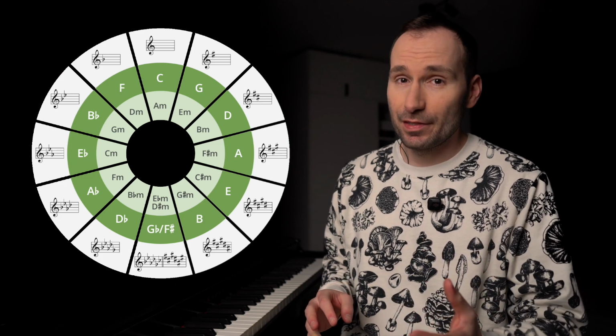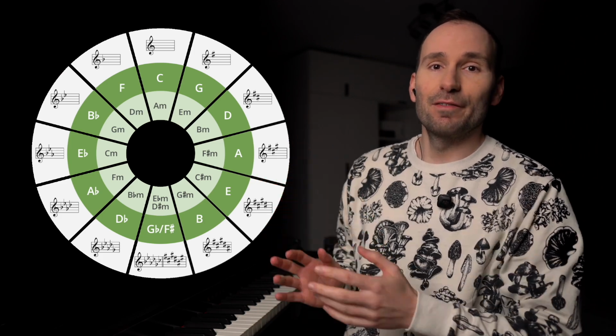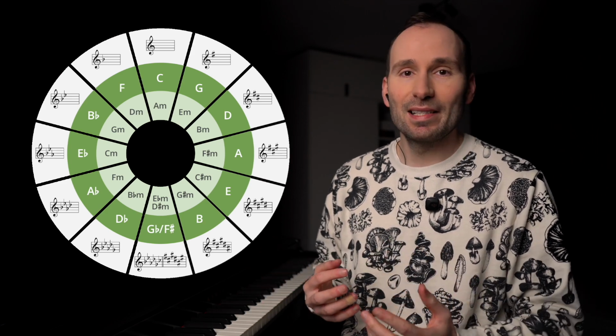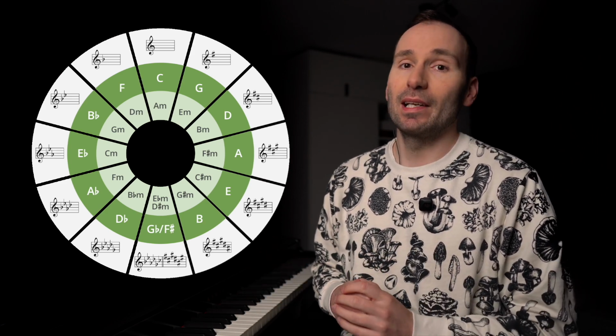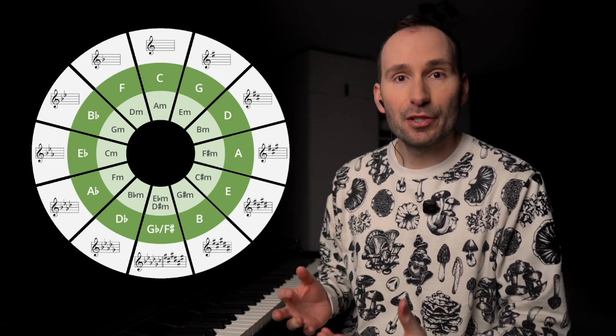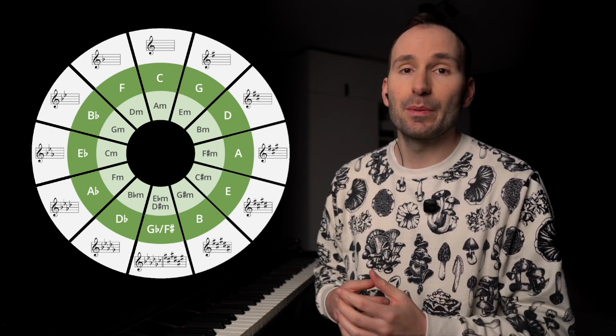If you're any kind of a musician, I'm sure at some point or another you've heard about the circle of fifths, or you've seen this lovely chart which pops up in so many music websites and music books and everywhere really. It's just all around us because it's a very fundamental representation of Western music and relationships in Western music.